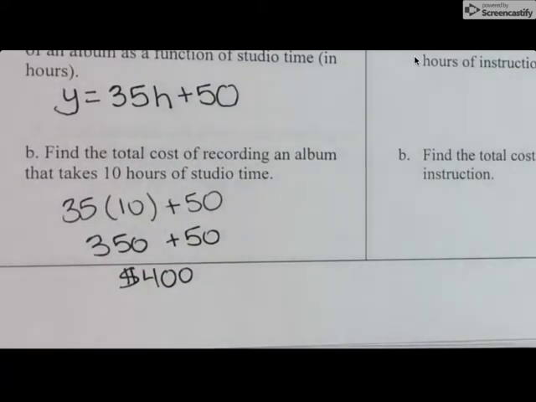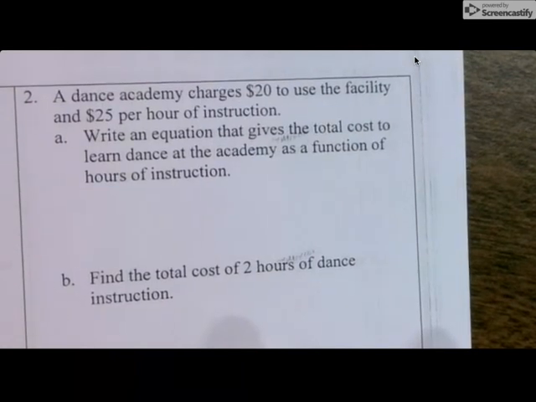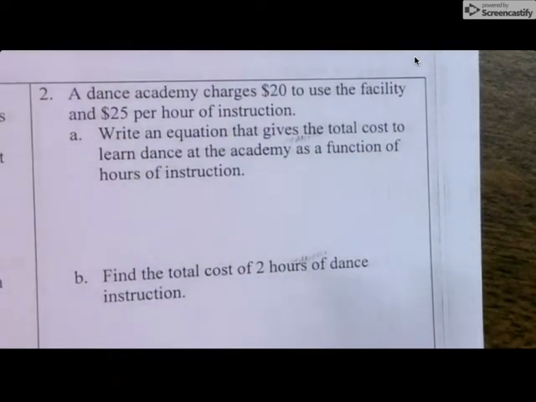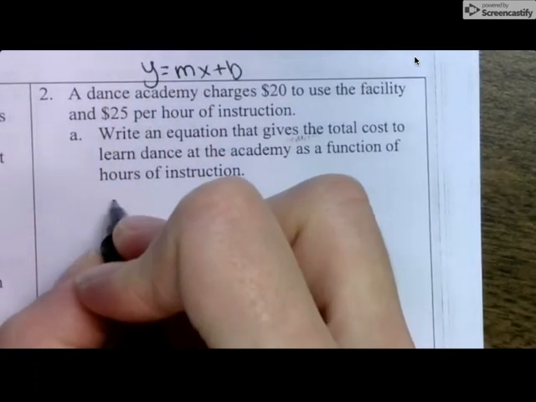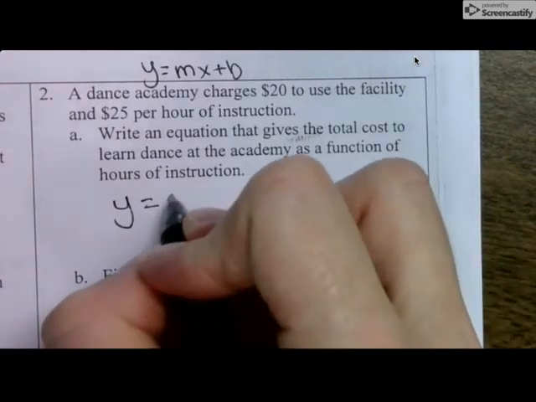That's it. Okay? Let's try one more. A dance academy charges $20 to use the facility and $25 per hour of instruction. So, if my equation is y equals mx plus b, I'll start with y equals, what's going to be my slope? Which one goes next to the x? 25, good.